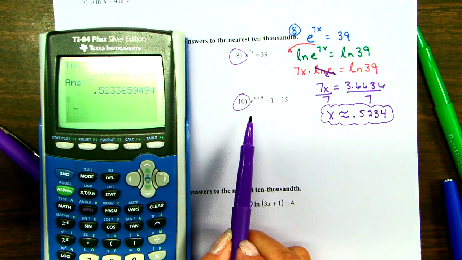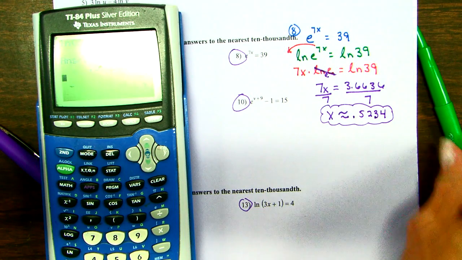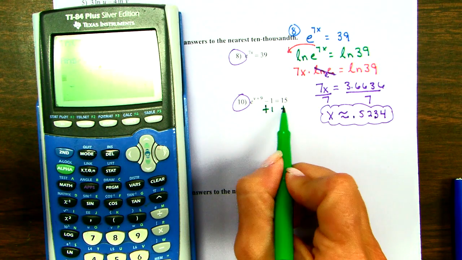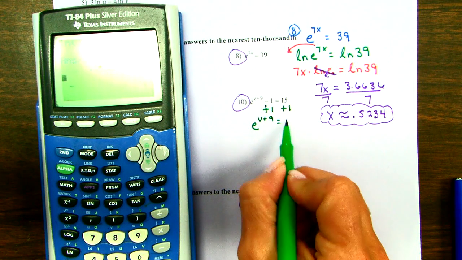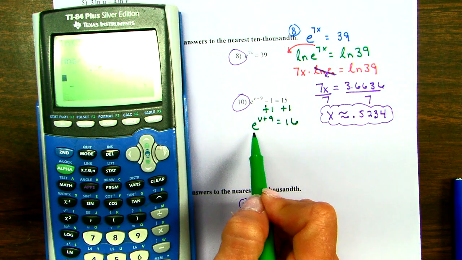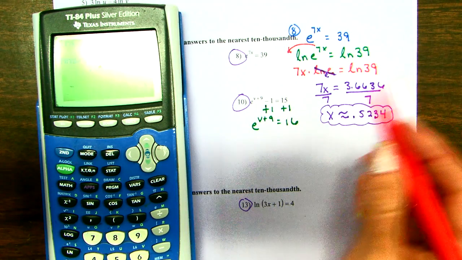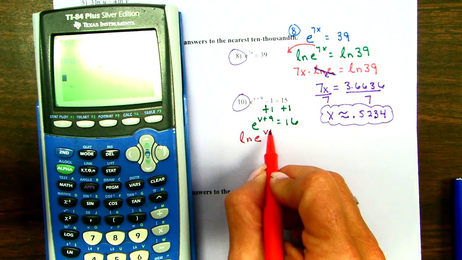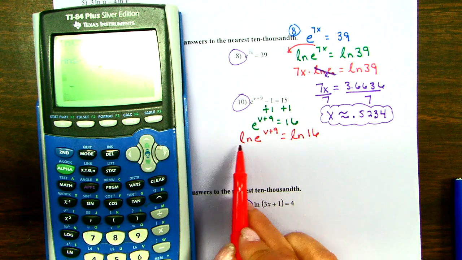Look at number 10. Remember, you have to get the e by itself before you start. That minus 1 has to move before we do anything else. So we just add it to the other side. Now that the base is alone with its exponent on one side, we take the natural log of both sides. So we would have natural log e to the v plus 9 power equals natural log 16, both sides.